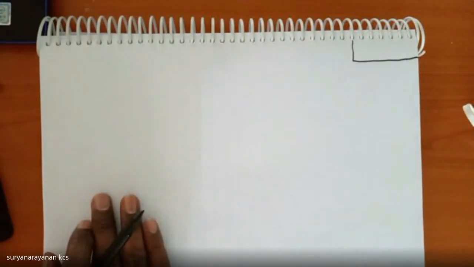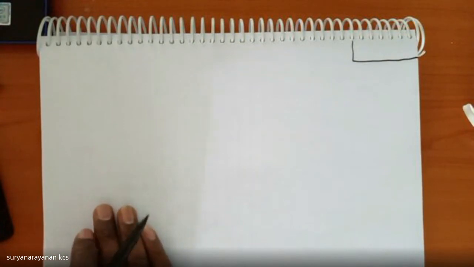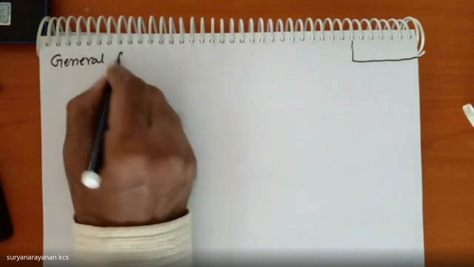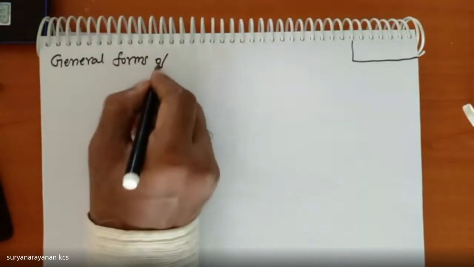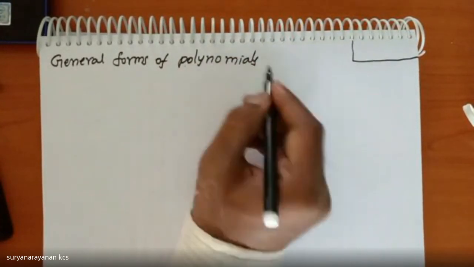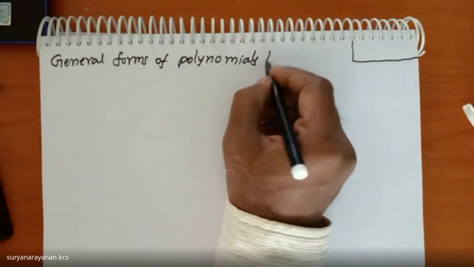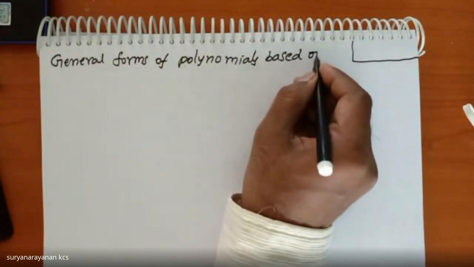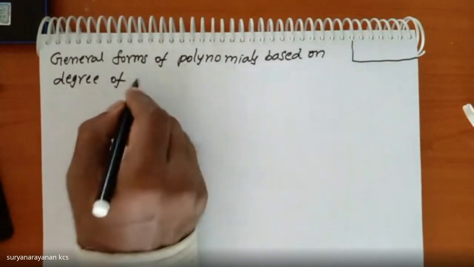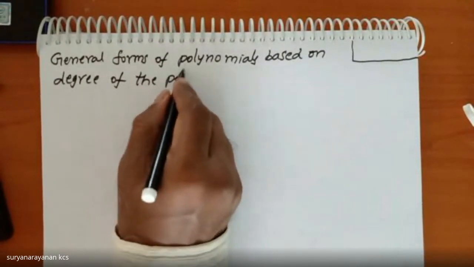Now, we discuss the standard form of polynomials or general form. General forms of polynomials based on degree of a polynomial. Degree of the polynomial.